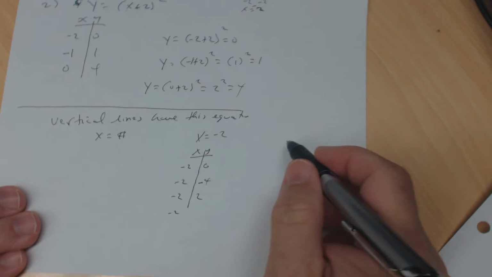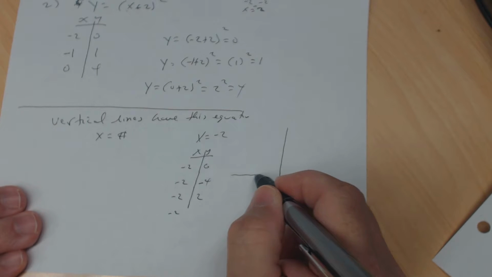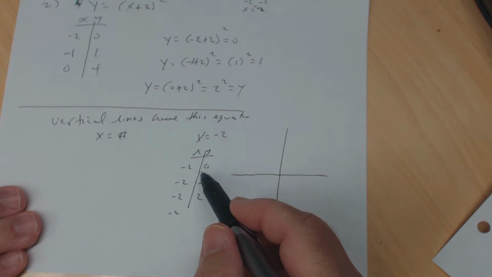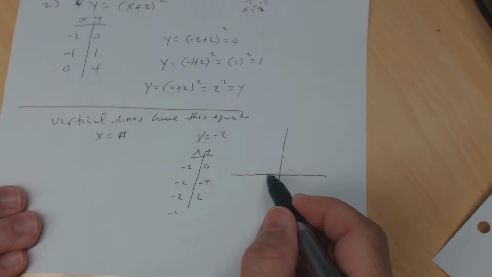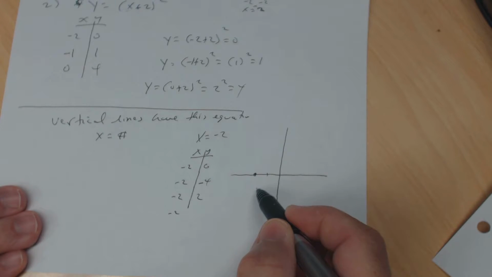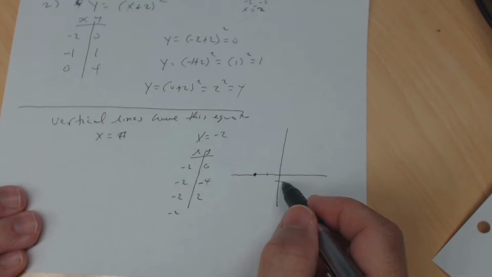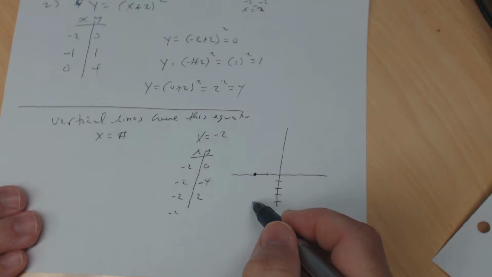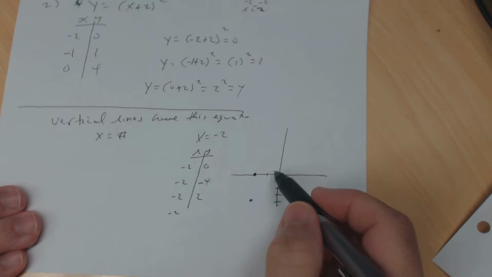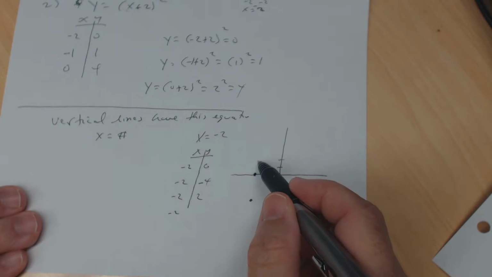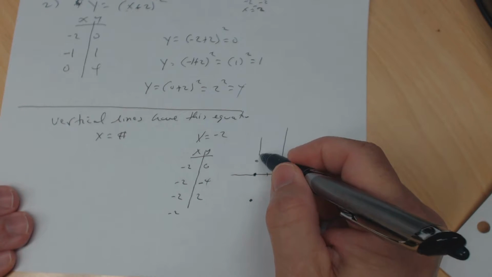That's what that says. So when I graph this, when I apply to those points, -2, 0 is here. -4, I didn't scale it very well, but that's fine, is here. -2, 2 is here. Notice you get a vertical line.